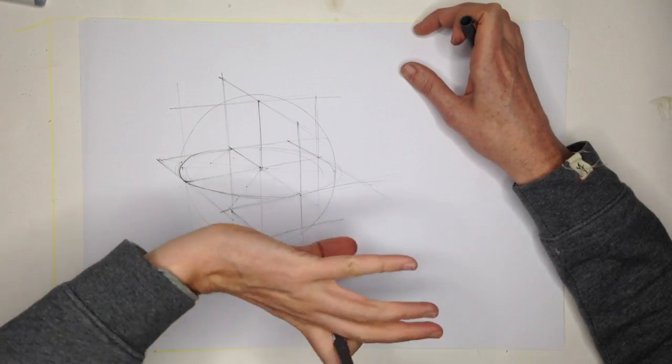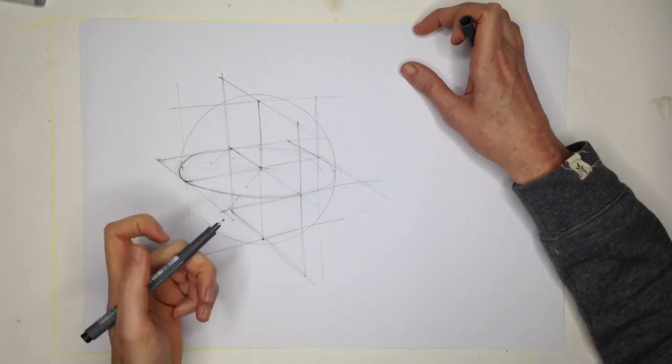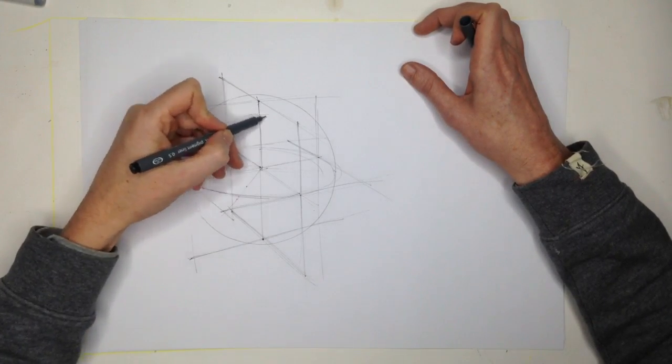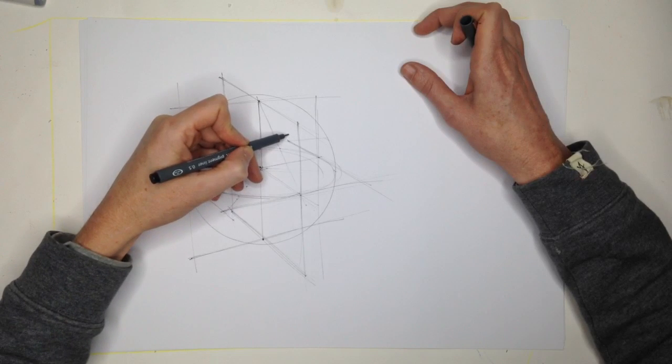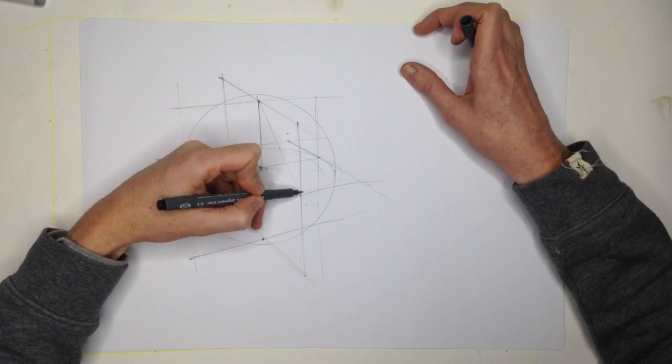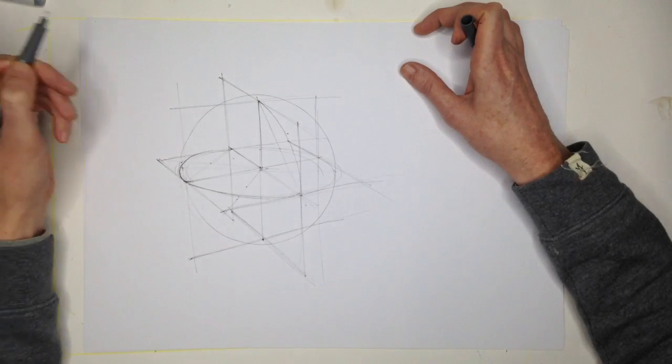So if I want to divide this then with vertical planes and circles, I can do the same thing. I've got half of that again, here just a little bit back, so I can see what sort of curve this line will get.